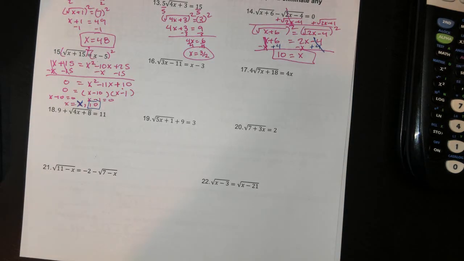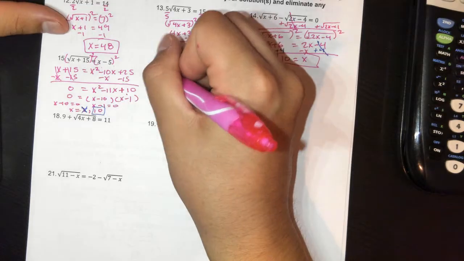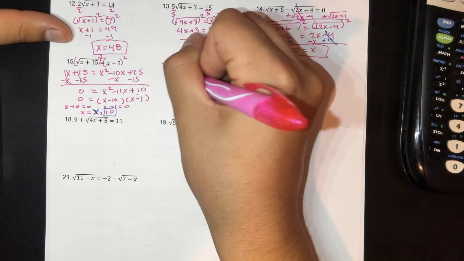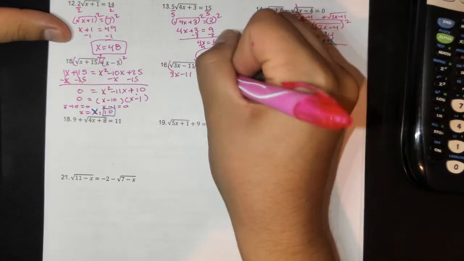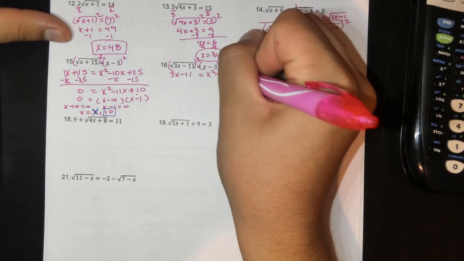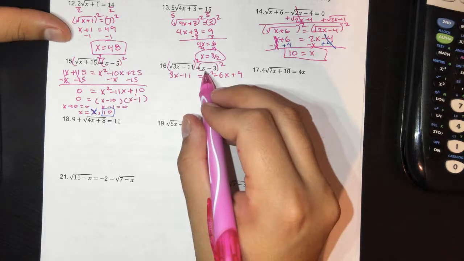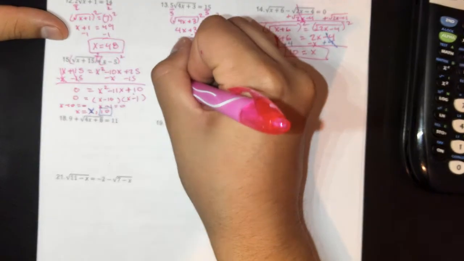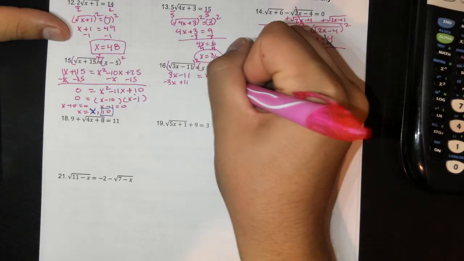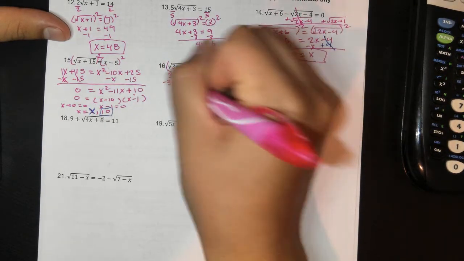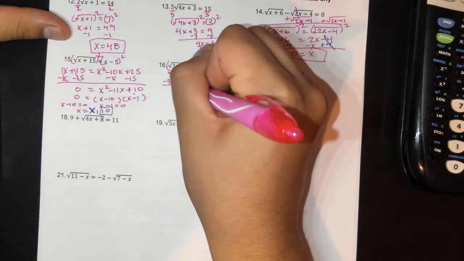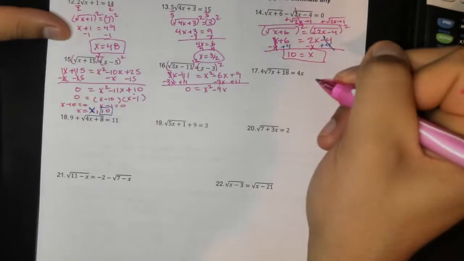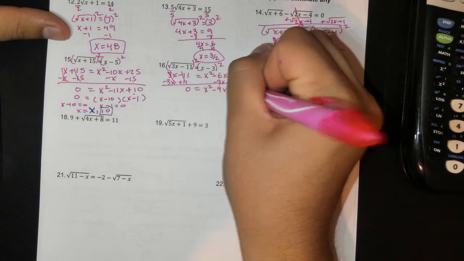Alright, then number 16 is kind of like 15. We have to factor on this one also. So go ahead and square both sides. We get 3x minus 11 equals x squared minus 6x plus 9. So that's what you get when you FOIL. Subtract 3x, add 11, because you want to set it equal to 0. So we got x squared minus 9x plus 20.